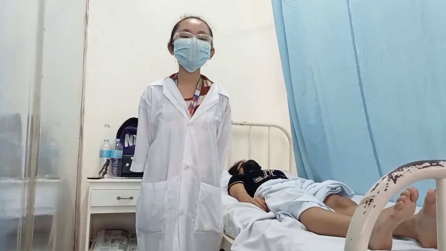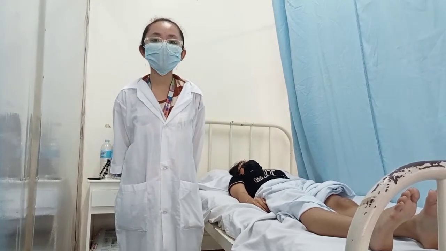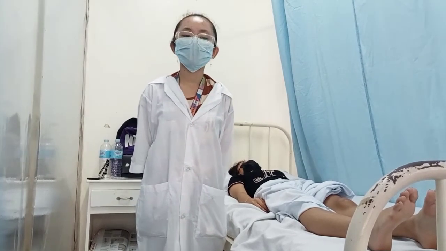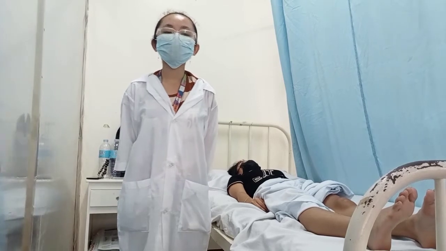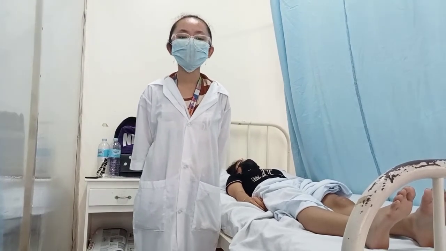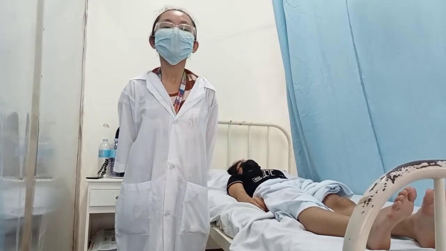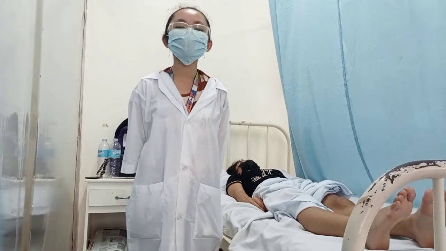The normal findings is there is no rapid contraction or oscillation of the ankle. And the abnormal findings is repeated or rapid contractions or oscillations of the ankle.